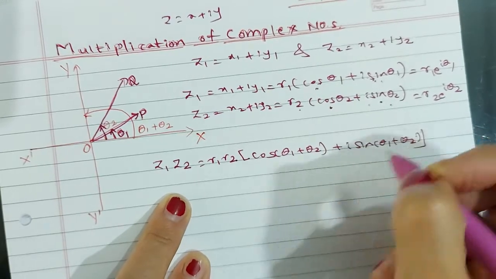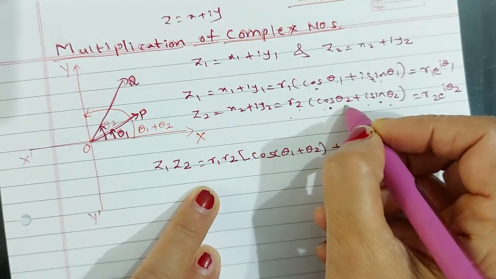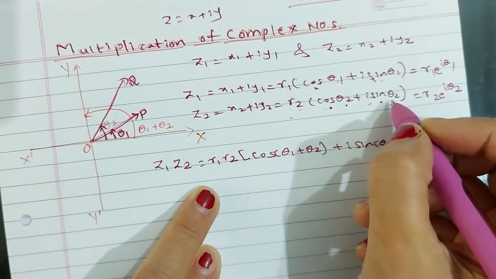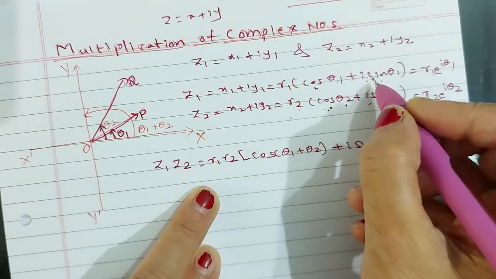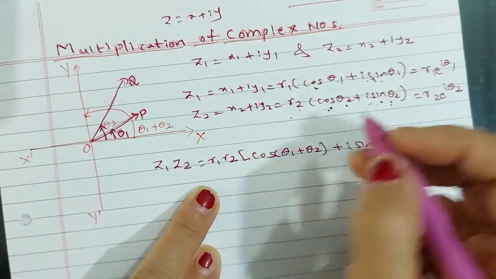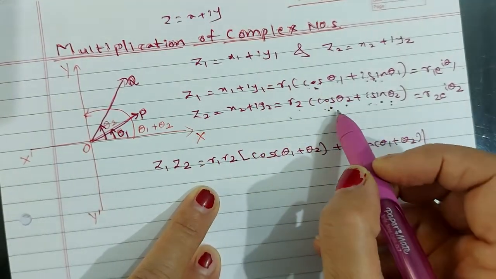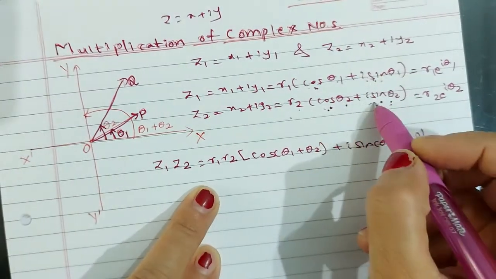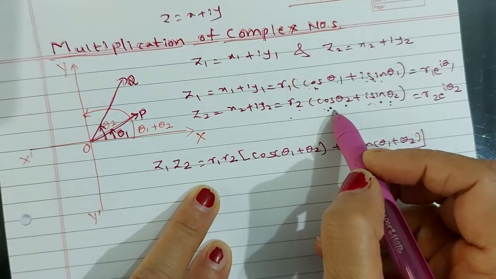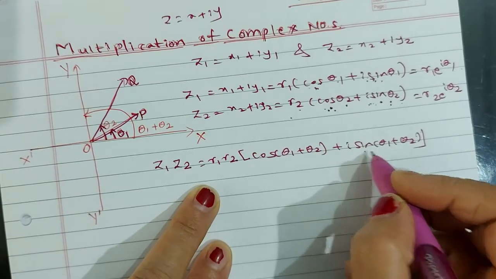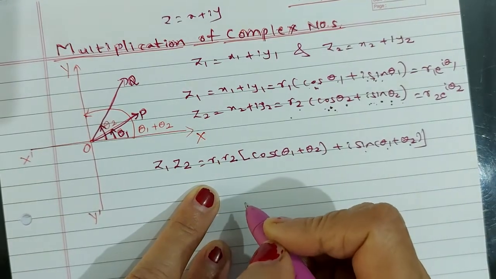This job I am going to give you to do. After r1 r2, the first step will be cos theta 1 cos theta 2. The second step will be cos theta 1 i sin theta 2. The third step will be i sin theta 1 into cos theta 2. And the fourth step should be i square sin theta 1 sin theta 2. If you simplify that, you will get a term cos theta 1 cos theta 2 minus sin theta 1 sin theta 2 because of i square. And in the second bracket we have plus i times (sin theta 1 cos theta 2 plus cos theta 1 sin theta 2). That's why we got sin of (theta 1 plus theta 2). Very simple. You being mathematics students, this is not a difficult task for you at all.